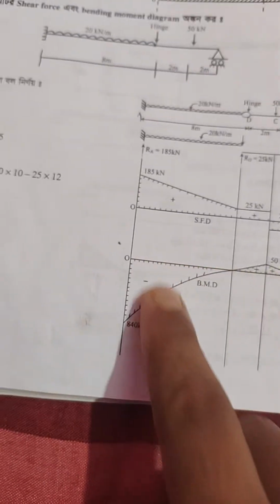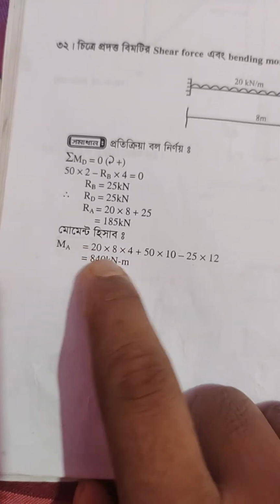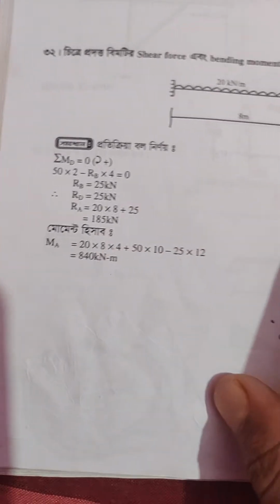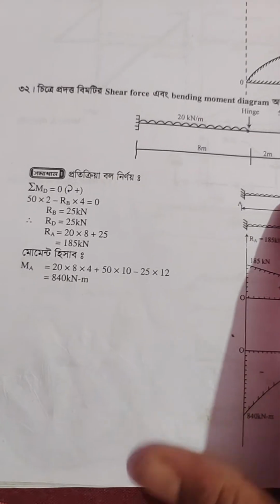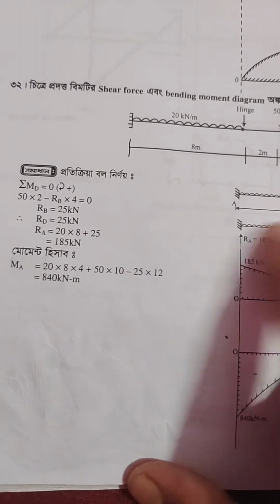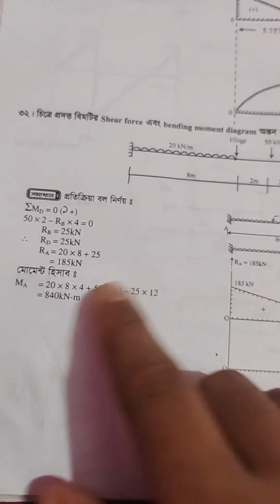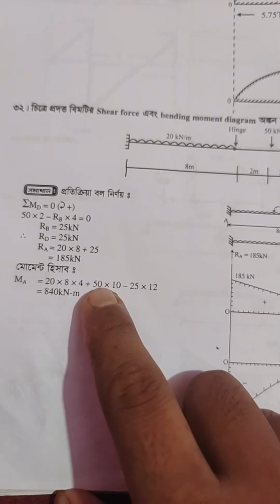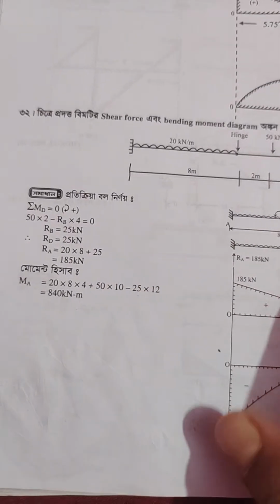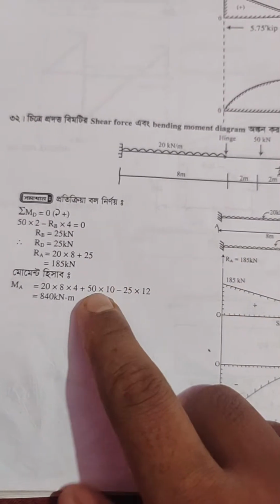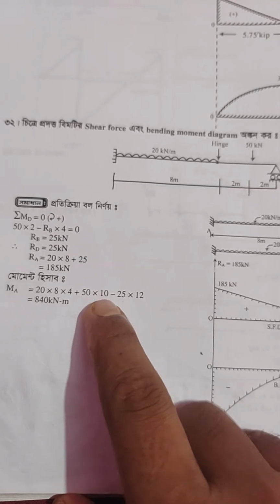So you can see how the hogging moment comes to 840 kilonewton meter. The moment MA equals W into L: our UDL is 20 kilonewton into 8 meters into 4, plus our point load 50 kilonewton into 10.